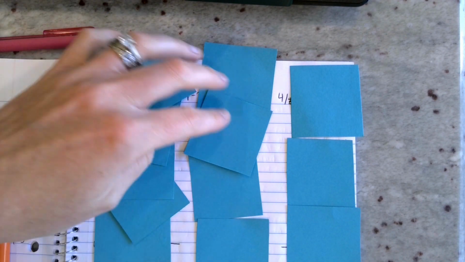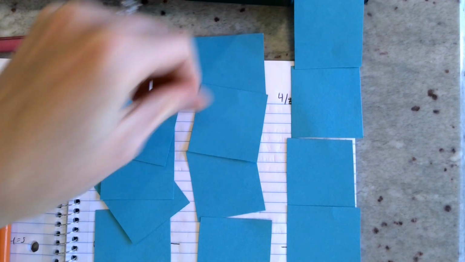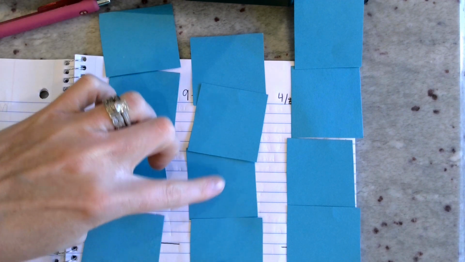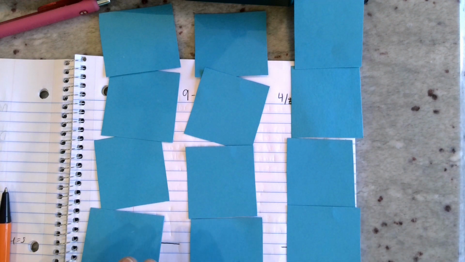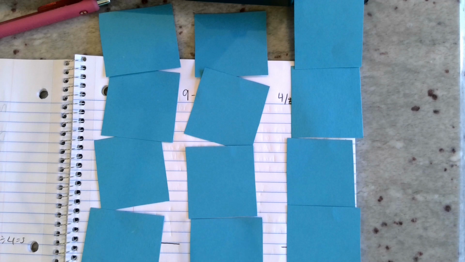So let's take one from here and put it here. Now this one has 4, this one has 4, and this one has 4. So I evenly distributed my sheets of paper. I had the numbers 6, 4, and 2. If I were to take those 3 numbers and give everybody the same amount, everybody would have 4.